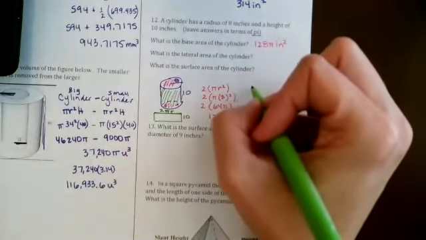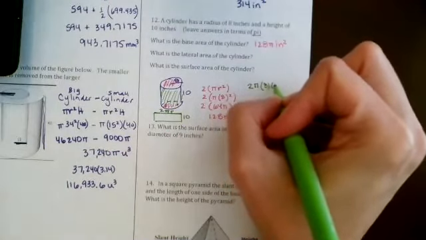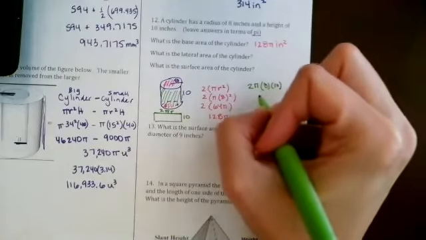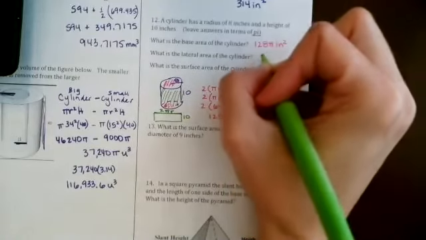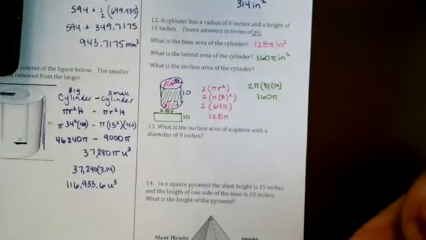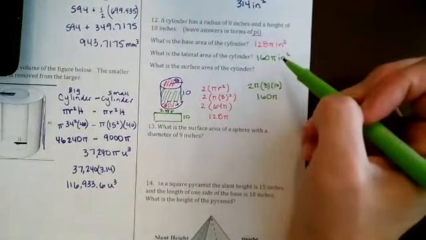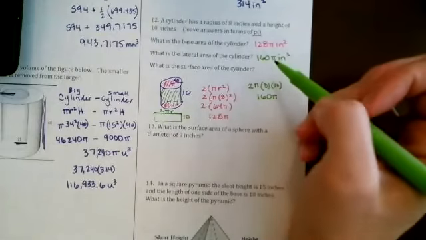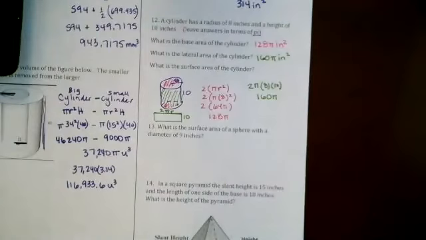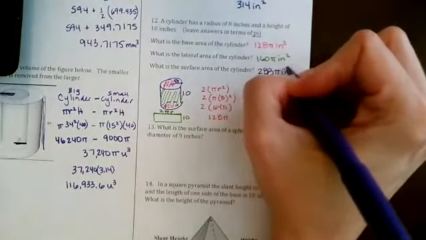So lateral area is going to be 2 times pi times 8 times 10. So I have 160 pi. And again, it's inches squared. Now, what is the surface area? Would be putting those two together. So I would just add my two up, total together. So 128 plus the 160. So I have 288 pi inches squared.